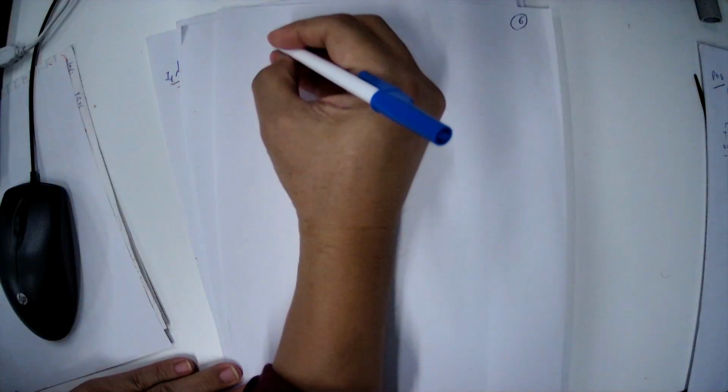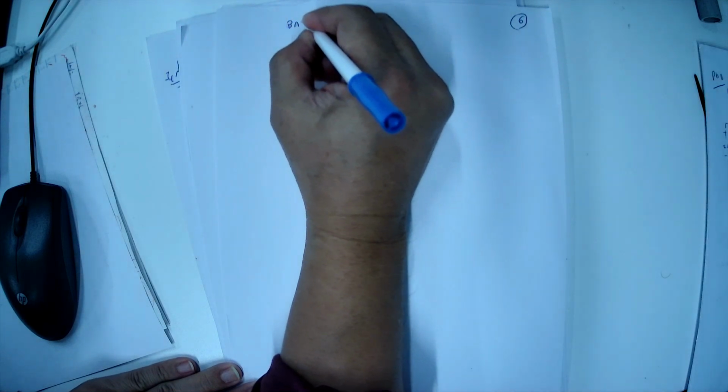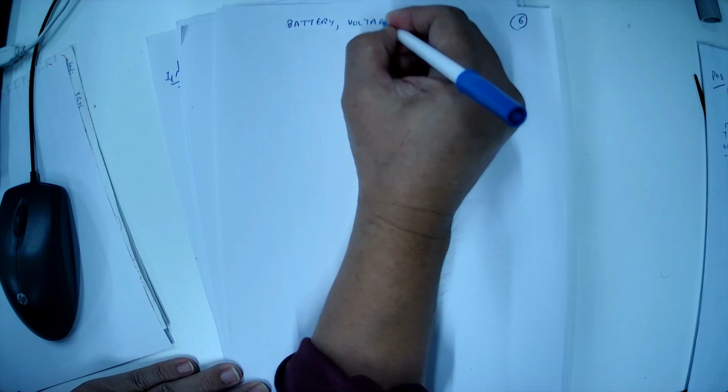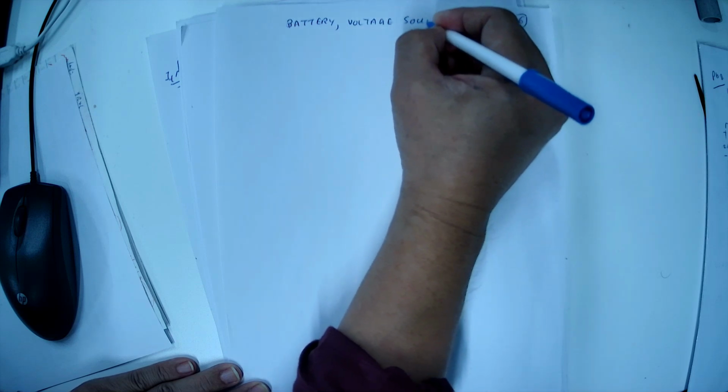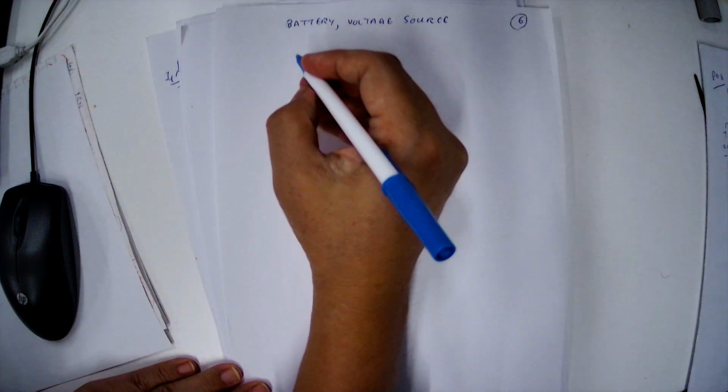Next one, we will talk about the battery and voltage source. Every battery has internal resistance.